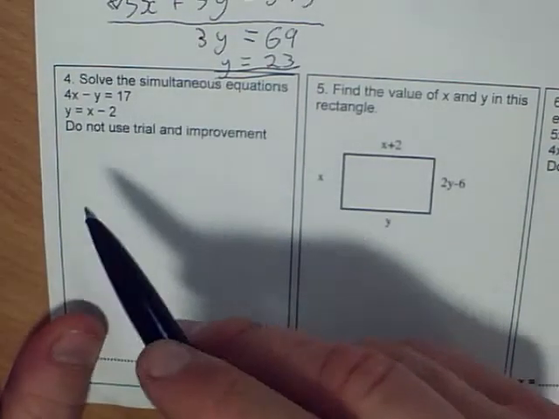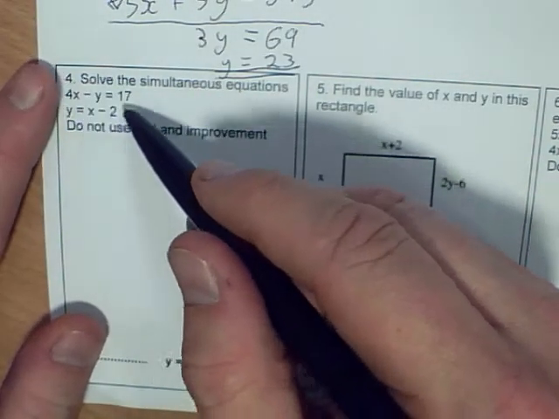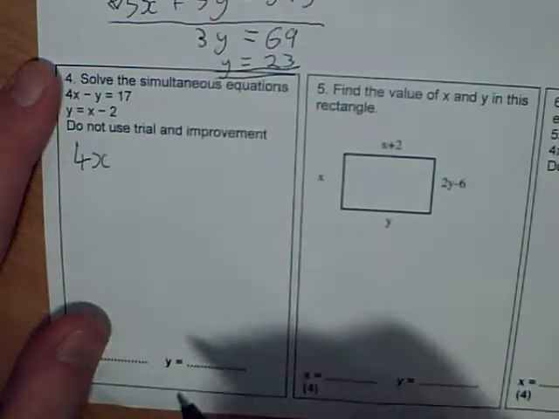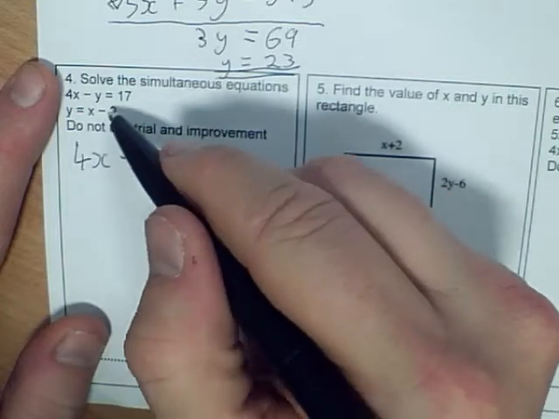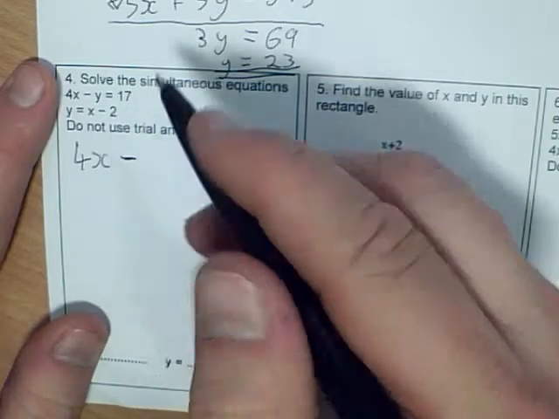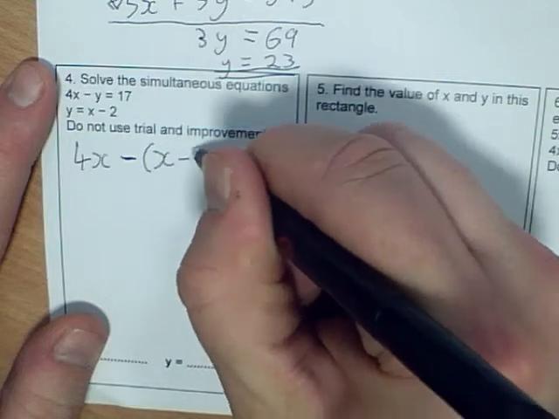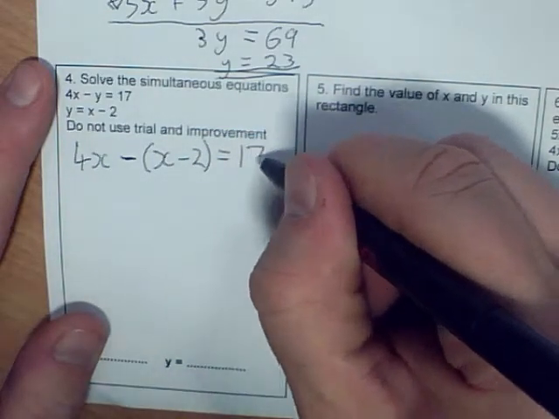Straight away I can see this is a great candidate for substitution because I've already got my y value given as x minus 2. So I've got 4x, I'm going to go straight for substitution, minus, now this is the critical bit here, that y is x minus 2, it's all of that. So it's minus all of that, it's minus (x minus 2) equals 17.